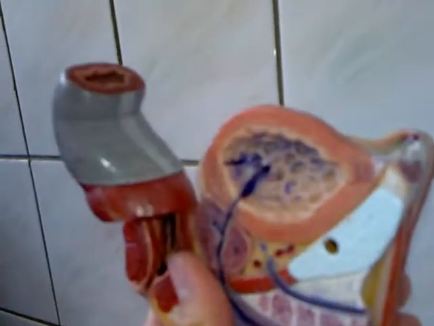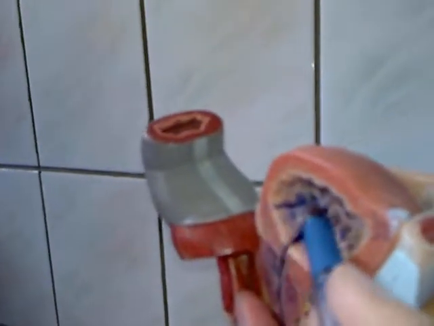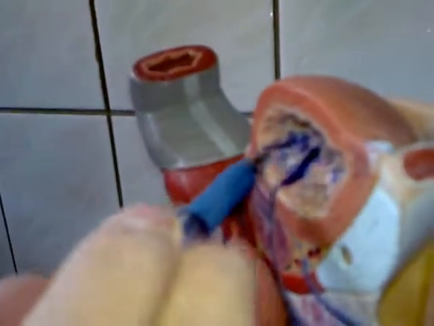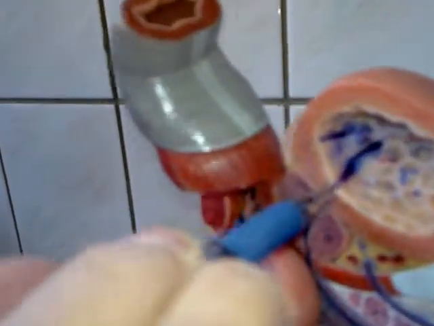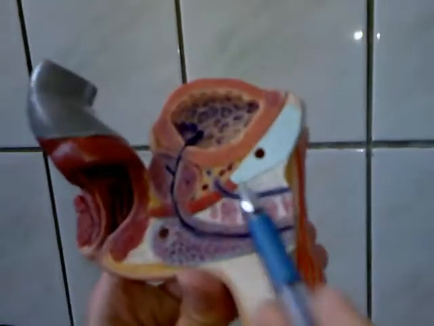Okay, the right side has been removed. And this is half of the trigone. Okay, so this is the interureteric ridge or bar. And this is the internal urethral orifice. Okay? And of course, these are the parts of the urethra.